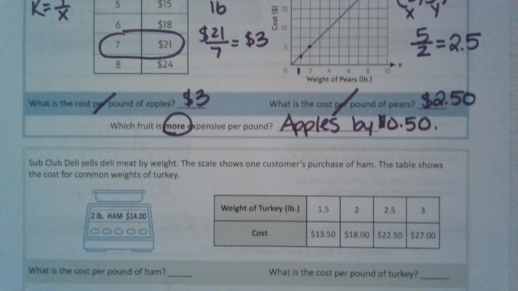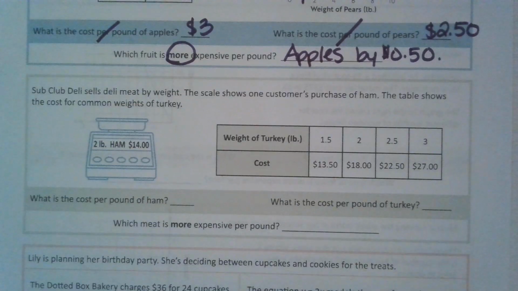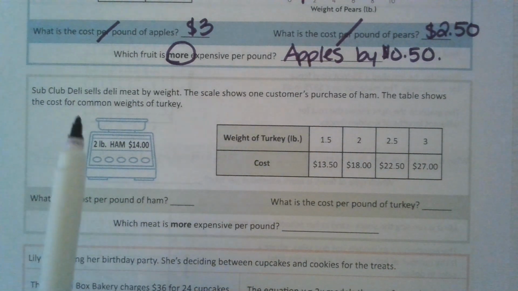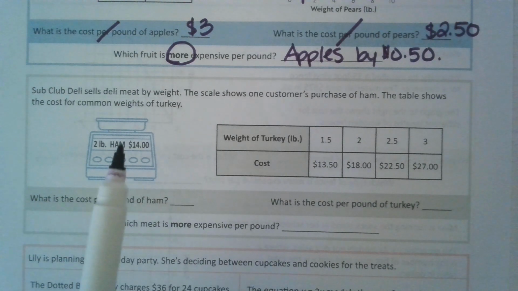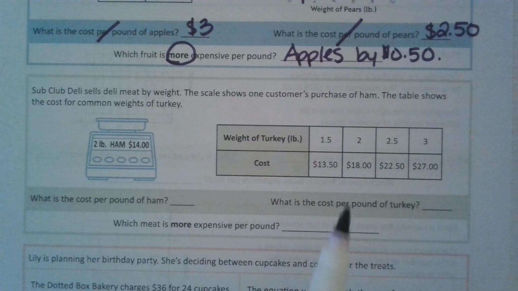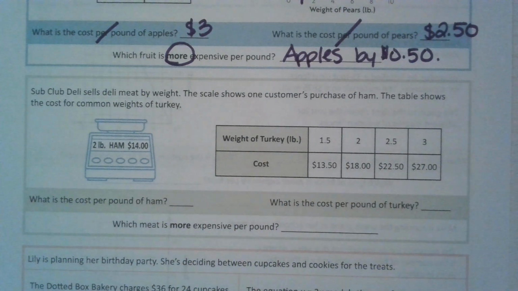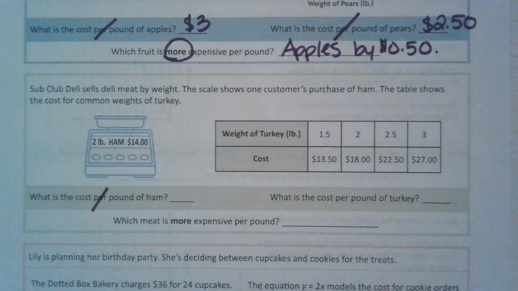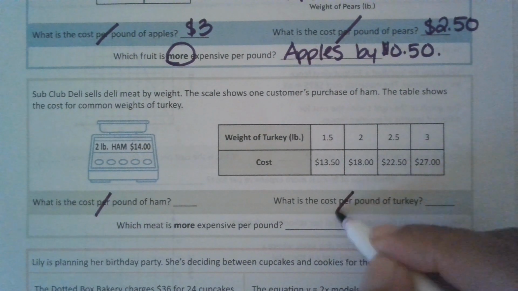Now, we have another scenario, where we're talking about ham on one side and turkey on the other side, in the table. Sub Club Deli sells deli meats by weight. The scale shows one customer's purchase of ham. So 2 pounds of ham is $14. The table shows the cost for common weights of turkey. So the question is, which meat is more expensive per pound? But we need to find first the cost per pound of ham and the cost per pound of turkey.